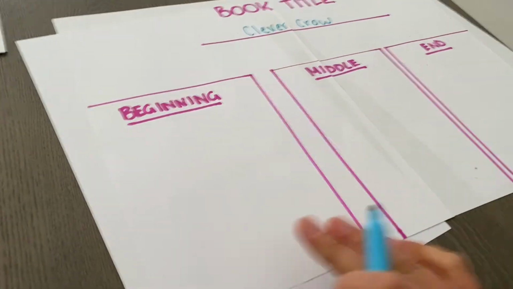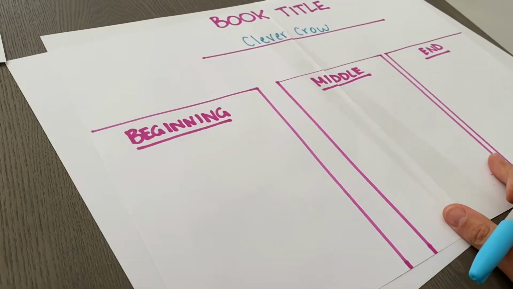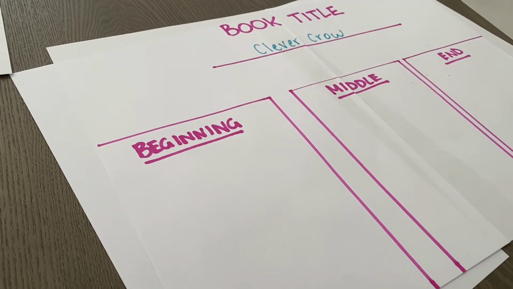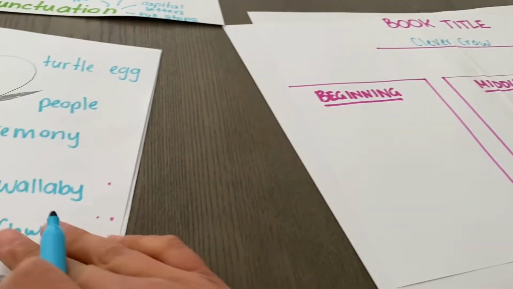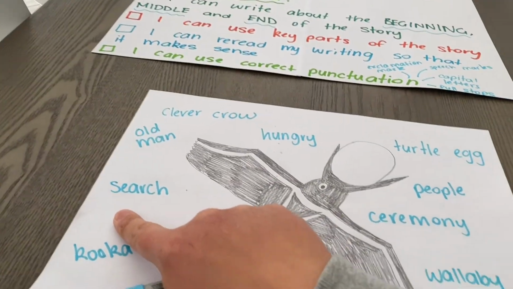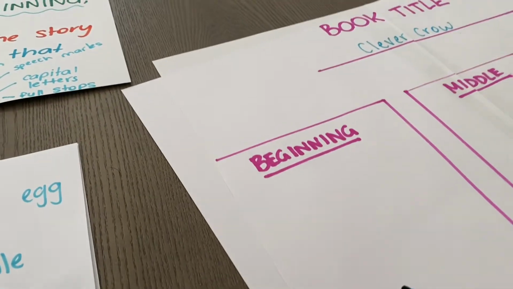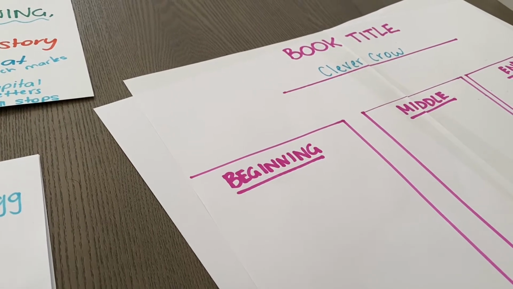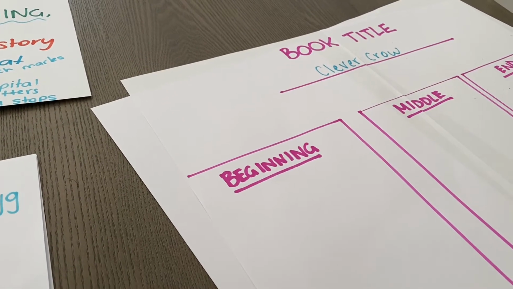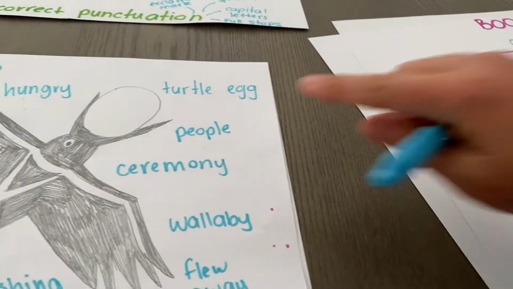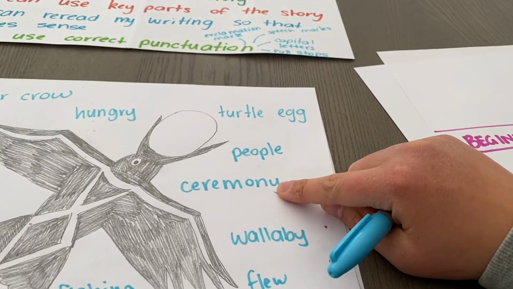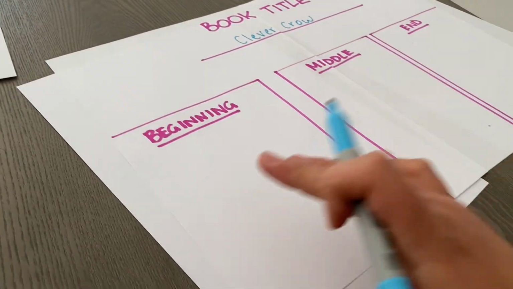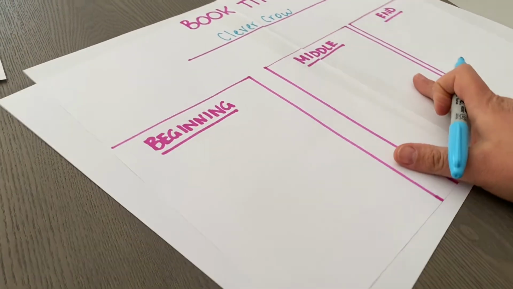Awesome. So let's start with the beginning of the story. I know that there was a crow and he was very hungry and he was searching for food. And I know that I have the word search in my brainstorm. And he was searching the trees and the grass, but couldn't find any. Then the crow saw some people at a ceremony cooking a turtle egg. So that's what I'm going to be writing at the beginning part of the story.